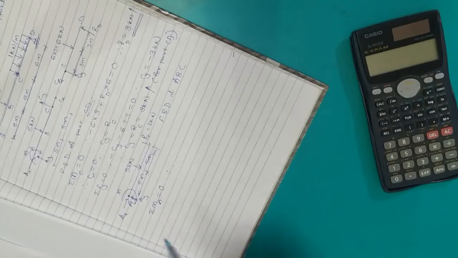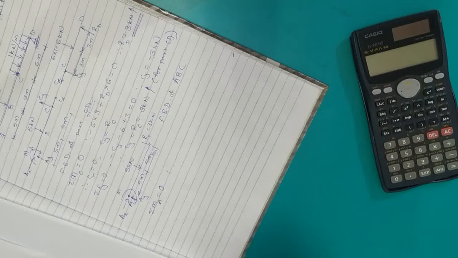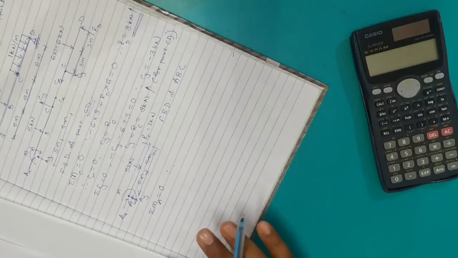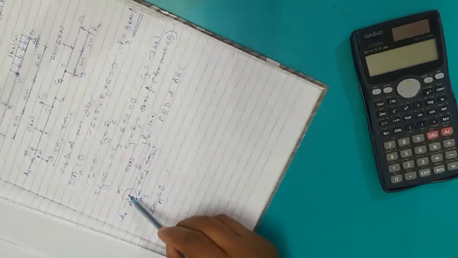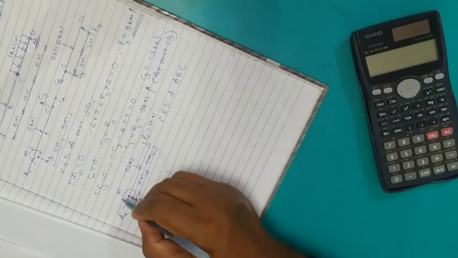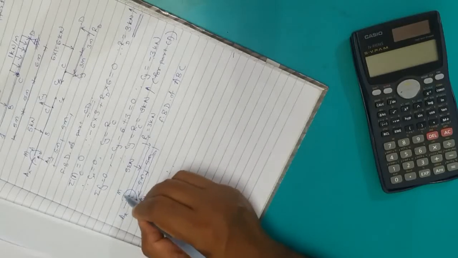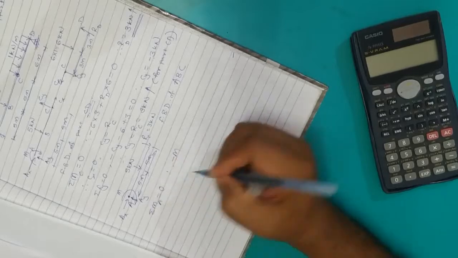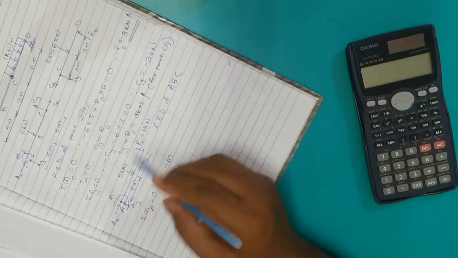But if you already have a moment present there, or a couple present at that fixed point, that couple or the moment is never going to become 0, even if you are applying moment about the given fixed point. So remember, for this assumed rotational sense of moment M, which is clockwise, let me write it minus M. That is another reason why this moment M doesn't become 0.